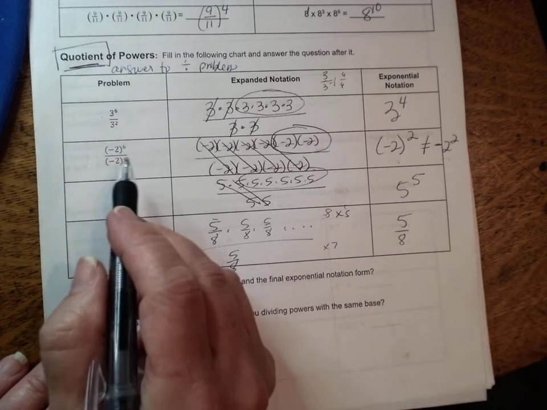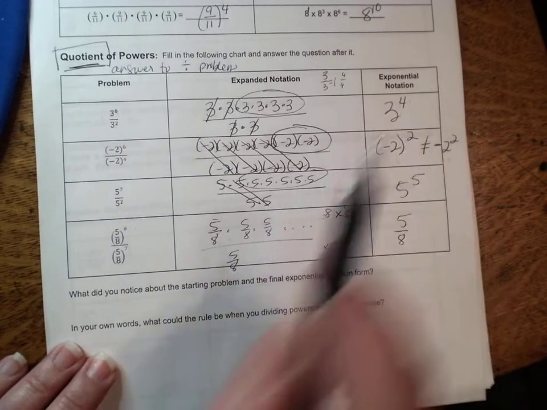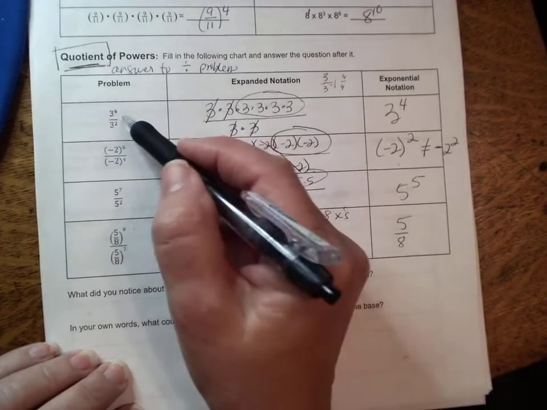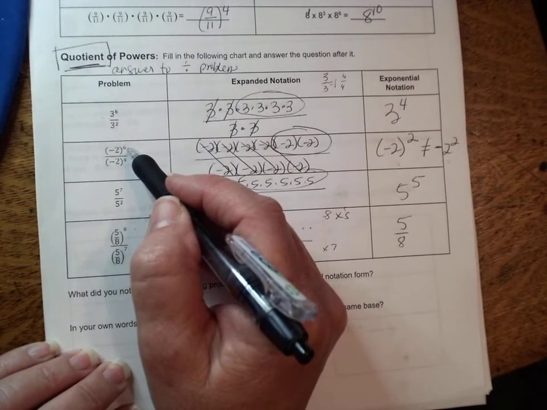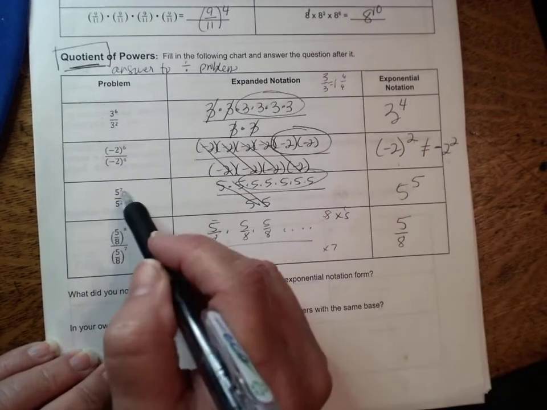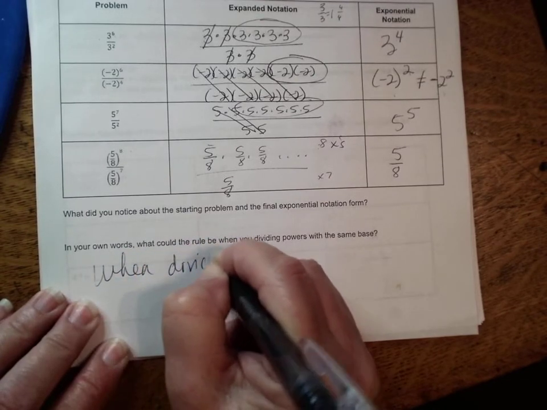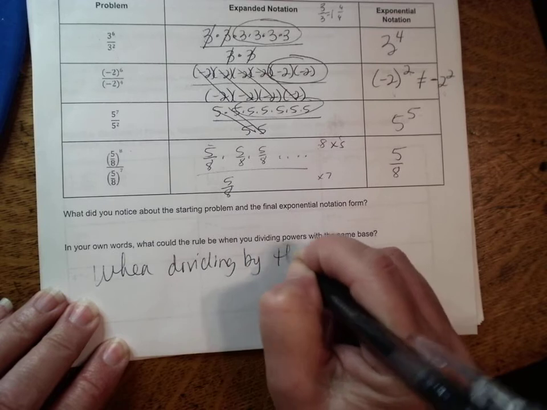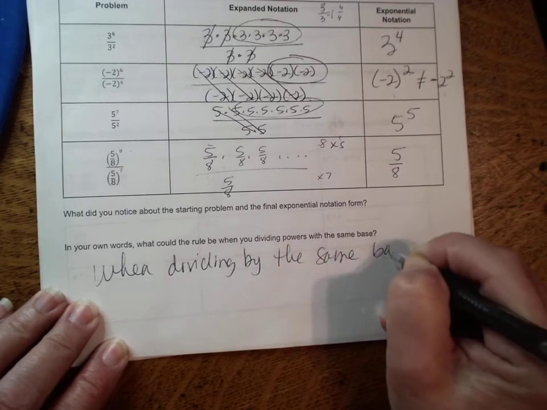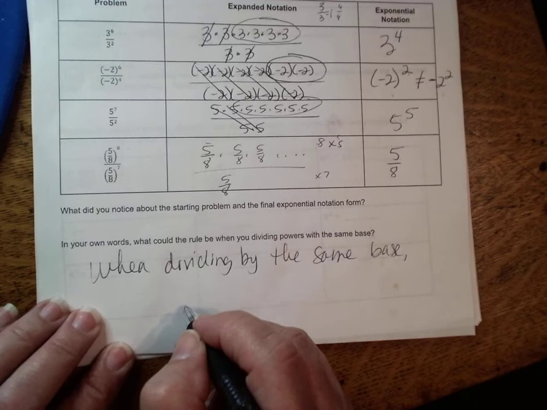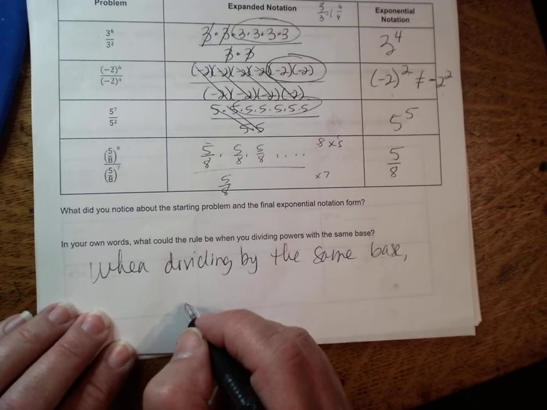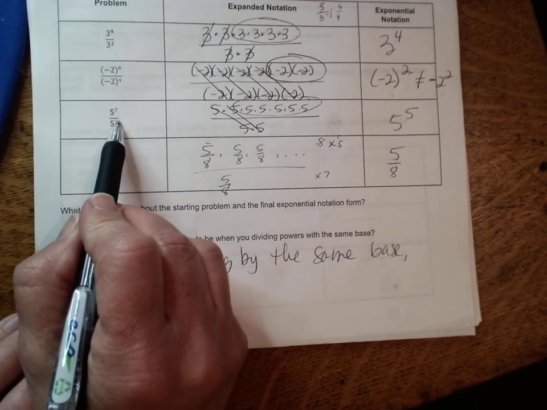So what's happening with the exponents to get to our answer? We have 6, 2, we get 4. 6, 4, we get 2. 7, 2, we get 5. Call it out. What's happening? When dividing by the same base, what do you do with the exponent? Anybody? Does anyone see it? 7 and 2, we get 5.